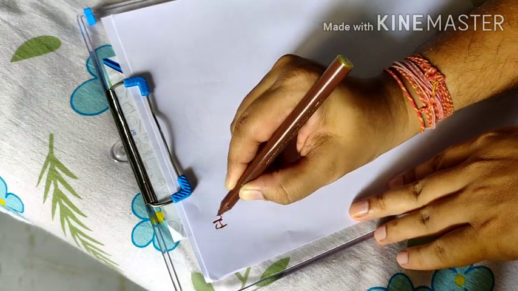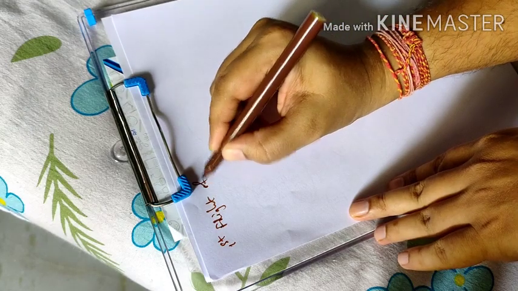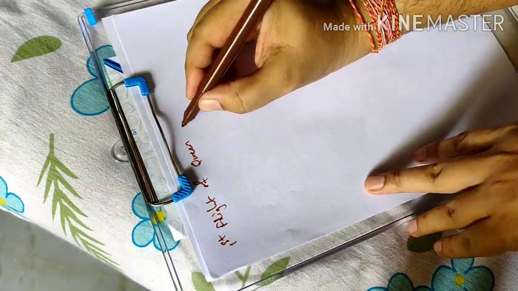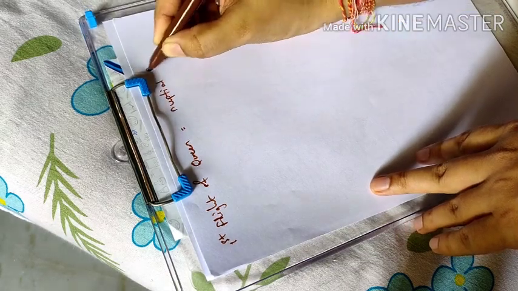The first flight of queen is called nuptial flight.